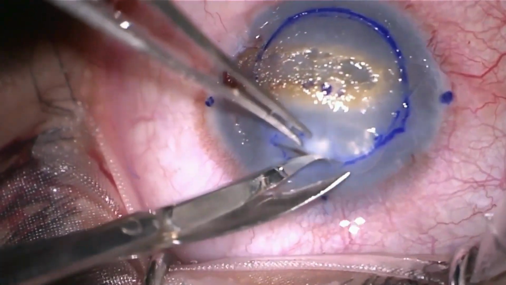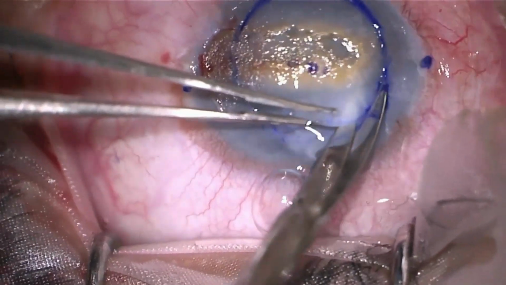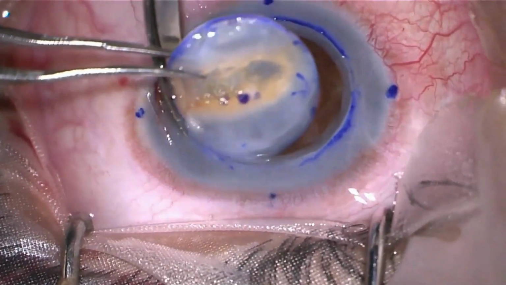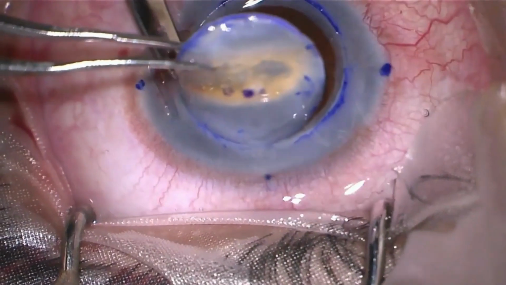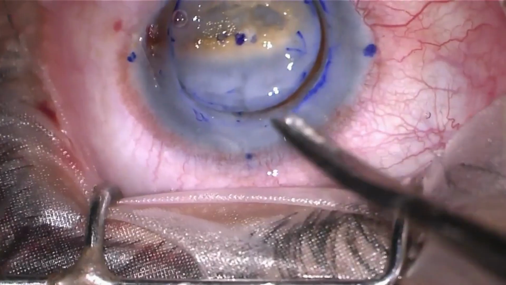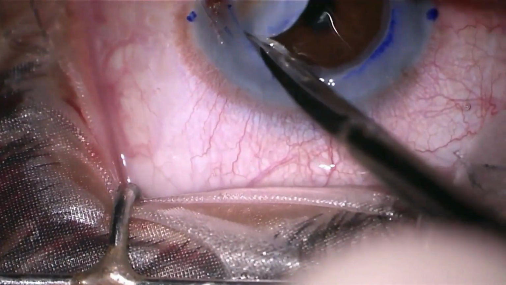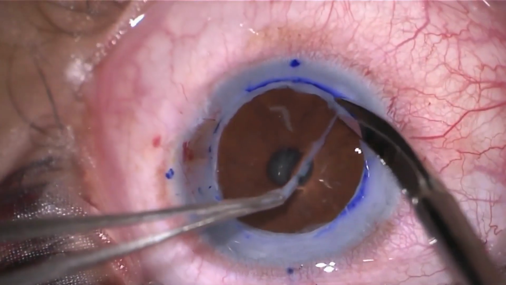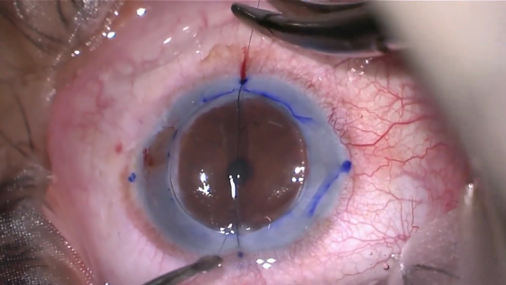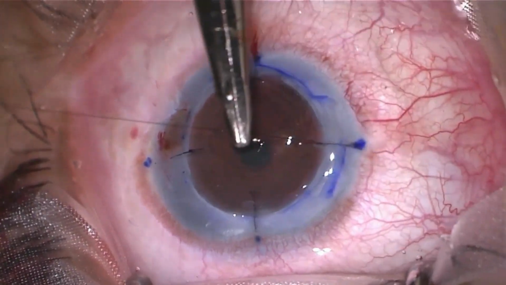The host button was cut circumferentially with Vannas scissors, followed by placement of the donor tissue and securing the graft with interrupted 10-0 monofilament sutures.